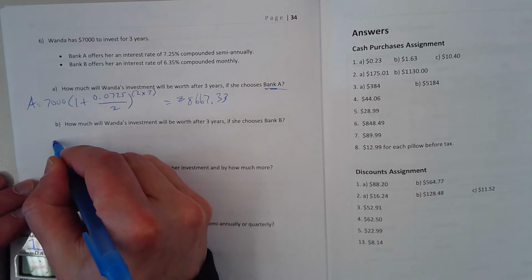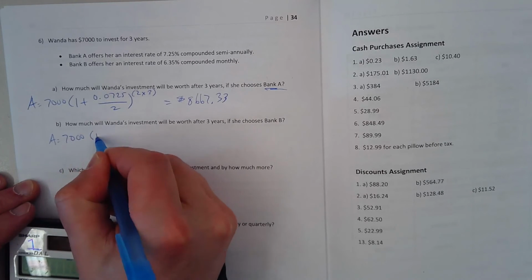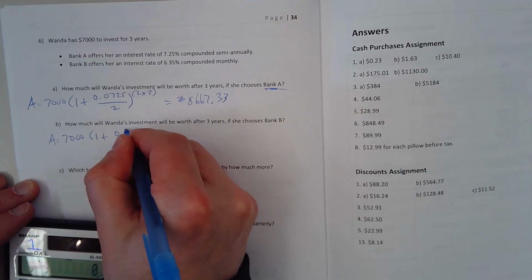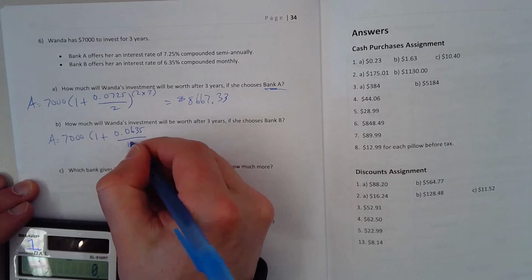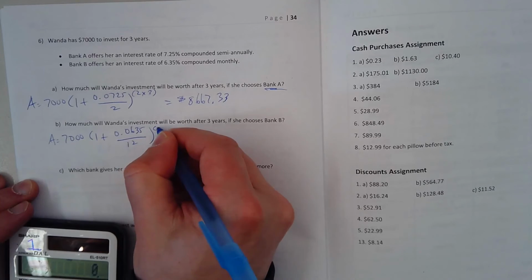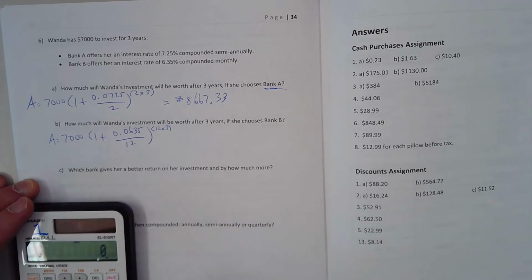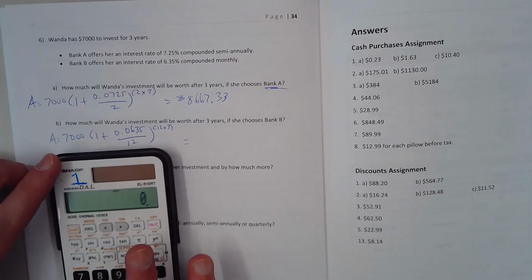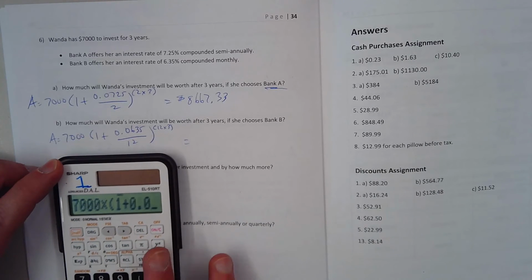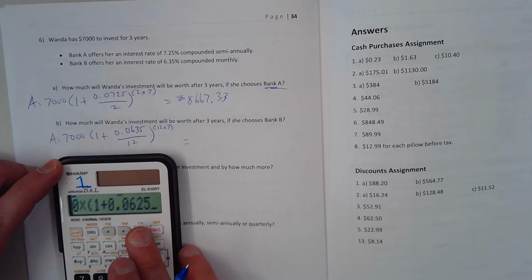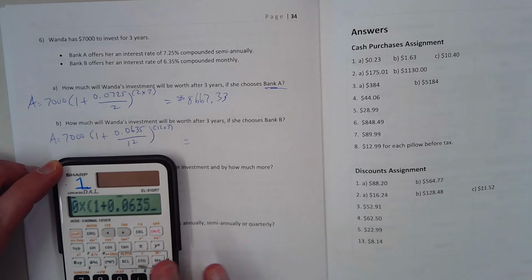Okay, so which one earned more? Yeah, A is worth more. So it says, C, which bank gives her a better return on her investment? So Bank A is better. And then it says, by how much more? So if I want to figure out how much more, I can just subtract the 2, right?